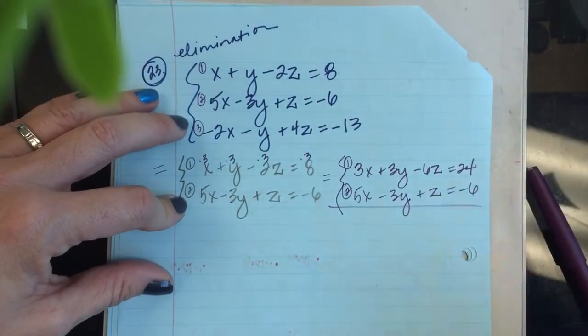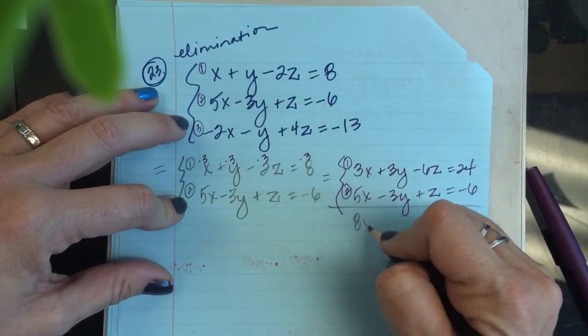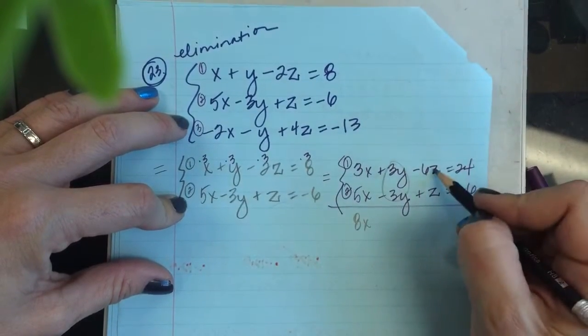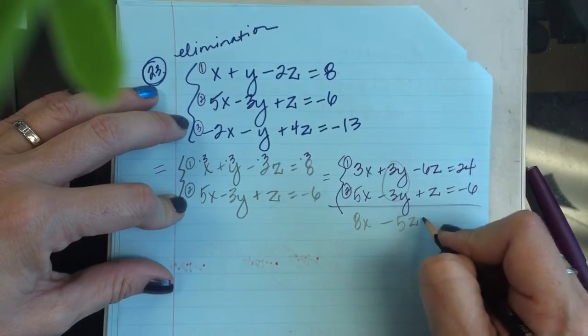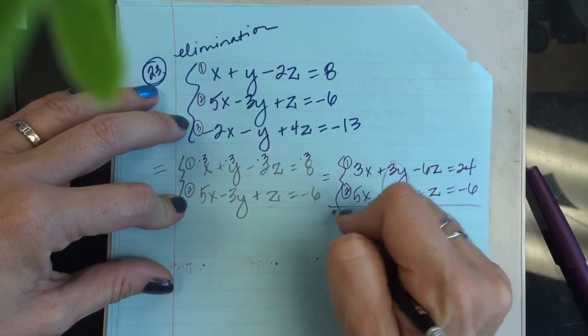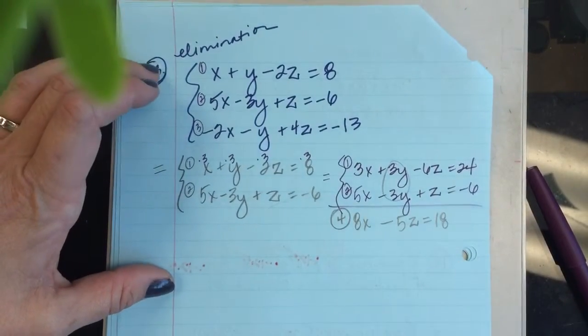I'm going to work down. 3x and 5x is 8x. The y's go away. Minus 5z equals 18. I've just produced equation number 4.